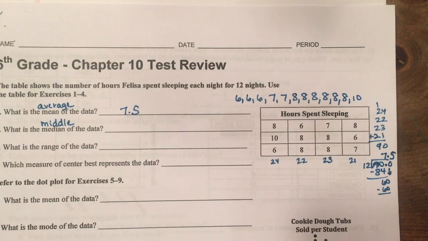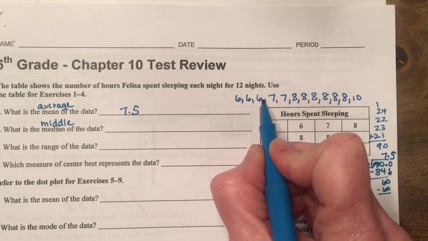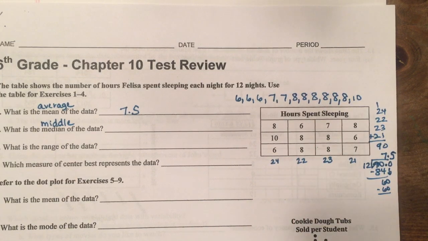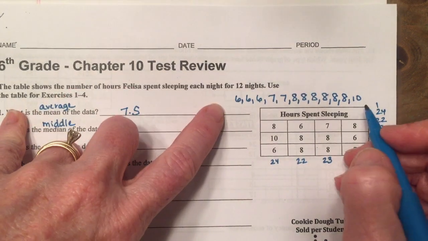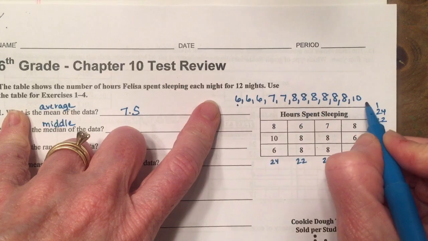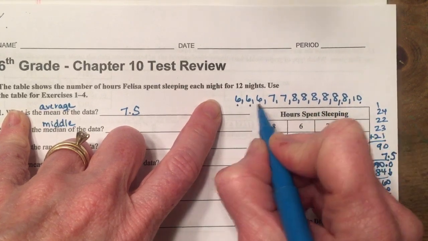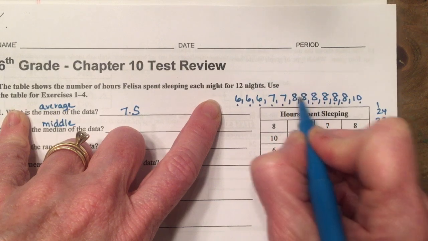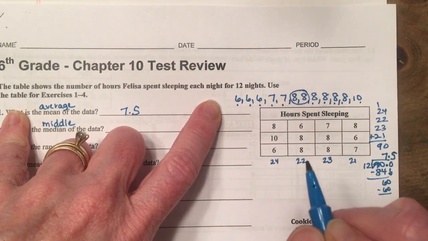So I'm just going to count those up to double check I didn't forget anything. 1, 2, 3, 4, 5, 6, 7, 8, 9, 10, 11, 12. So I have all of my numbers. And the middle numbers, I'm going to find by starting on the outside and working my way in. So I'm going to take the first and the last, first and last, first and last, first and last. So I can see that there are actually 2 numbers in the middle.